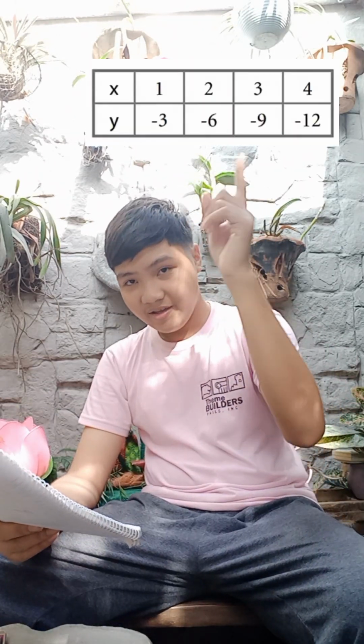Okay, we're in the tables, right? So we don't have to use formulas anymore because we're just going to use tables. Okay, let's go to problem number 1. We have this here, which is X and Y, but this is much easier than the first one. We're going to use -3 divided by 1, which is -3, and -6 divided by 2, which is -3.